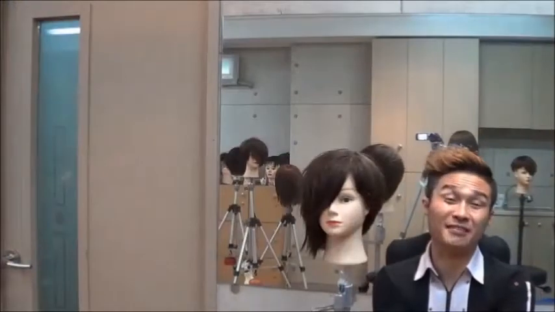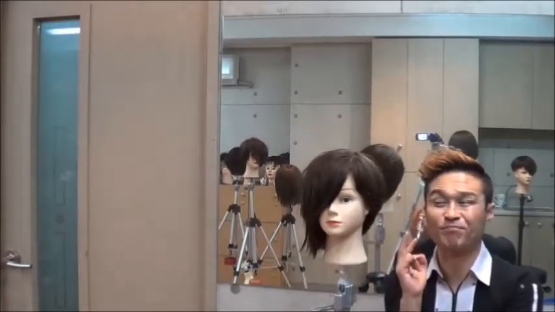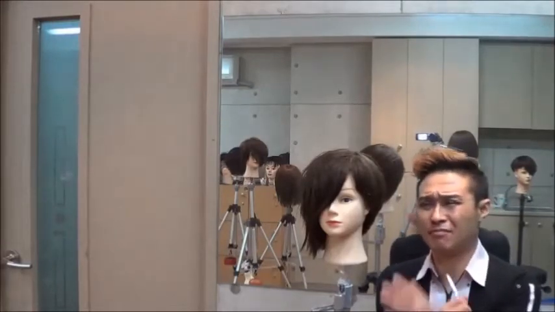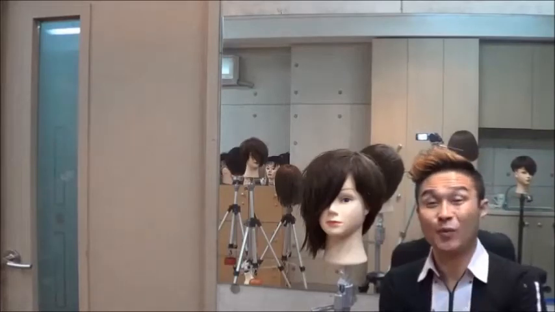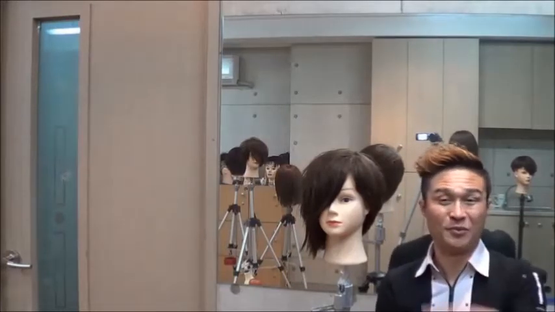Today's lesson was done directly with the haircut on the hair wig, without first explaining the structure.